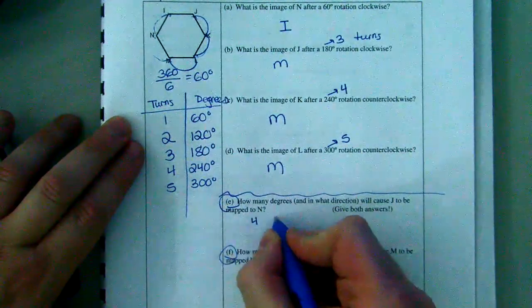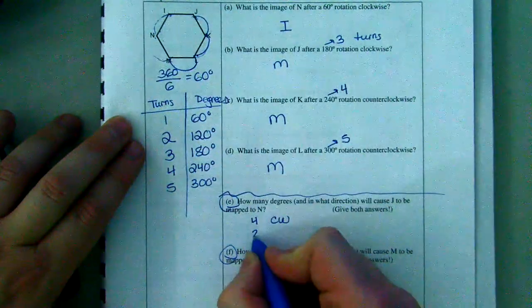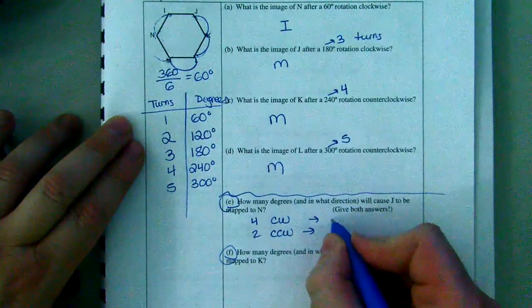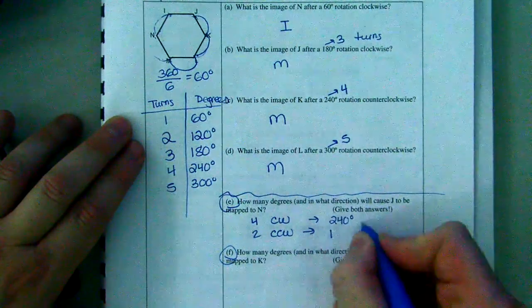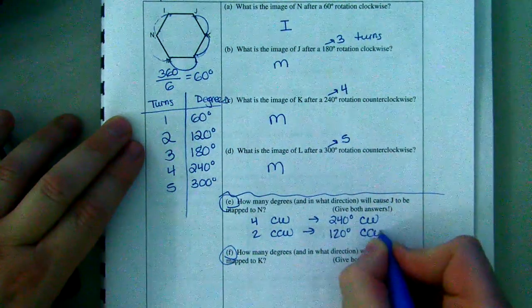I think 4 turns clockwise. I think 2 turns counterclockwise. I think E should be 240 degrees clockwise and 120 degrees counterclockwise, I think.